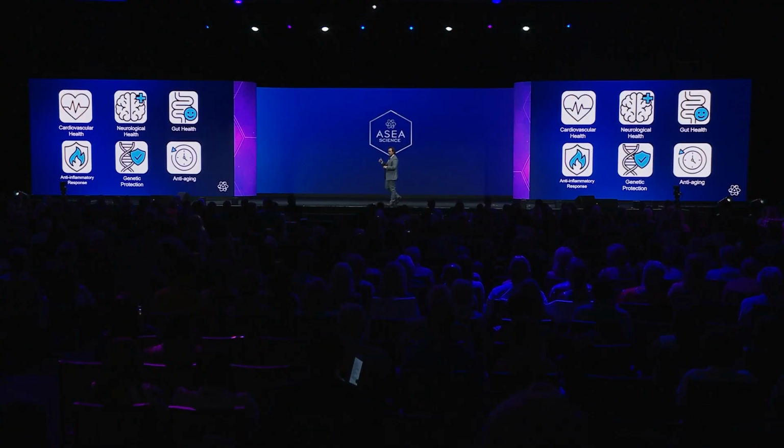Now, how does this relate to our siloed approach to health and wellness? There are effective modalities, there are effective products that address each one of these categories and others, right? But like I said earlier, there is one side of the coin.